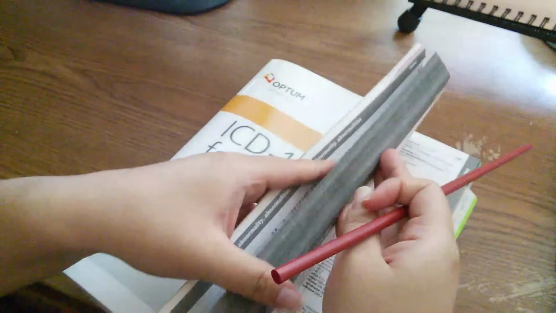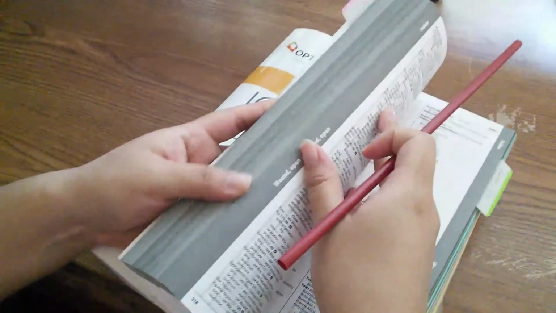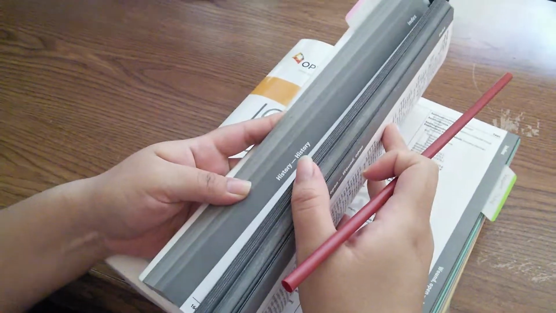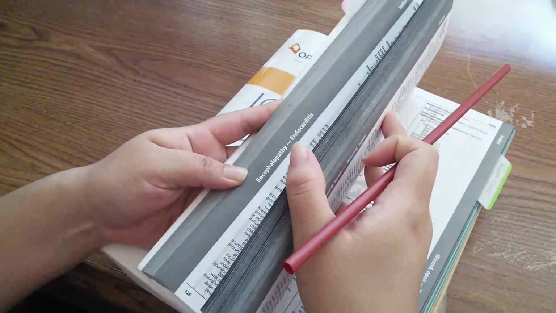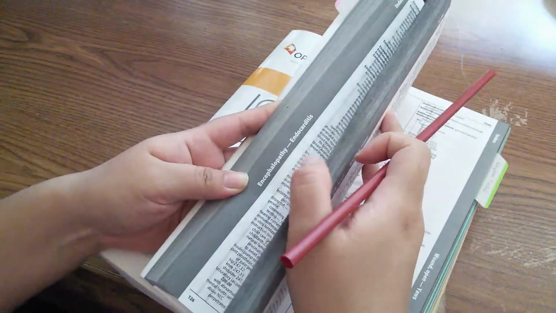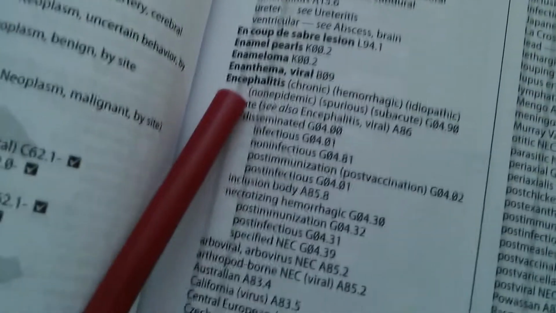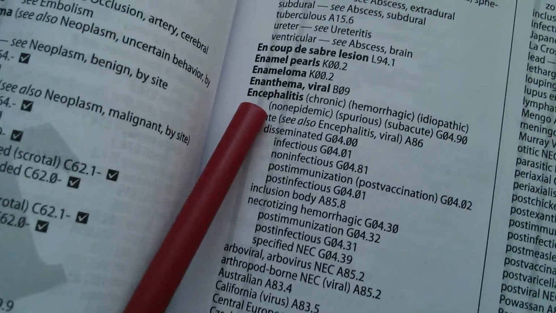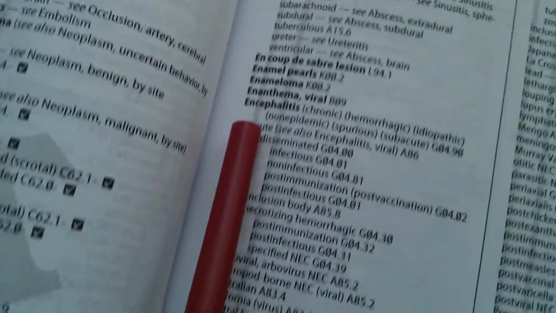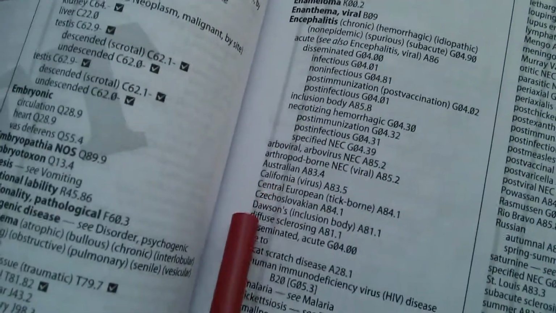First, we go to encephalitis. The index: encephalitis, so we go to the E, right? Where is encephalitis? Here. Right here. And then we go all the way down to "in due to."